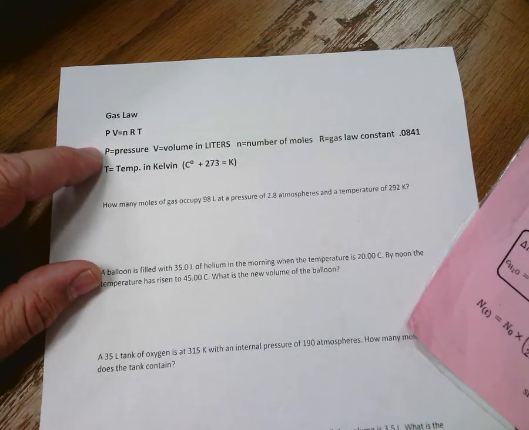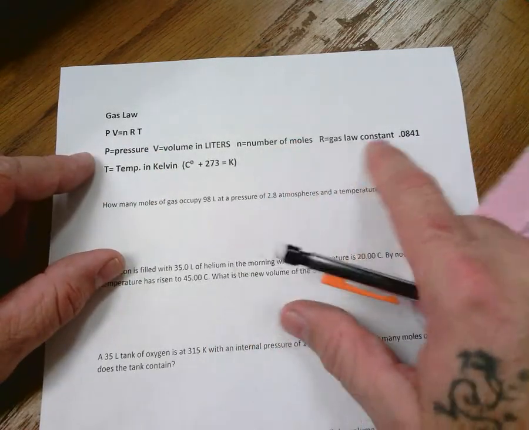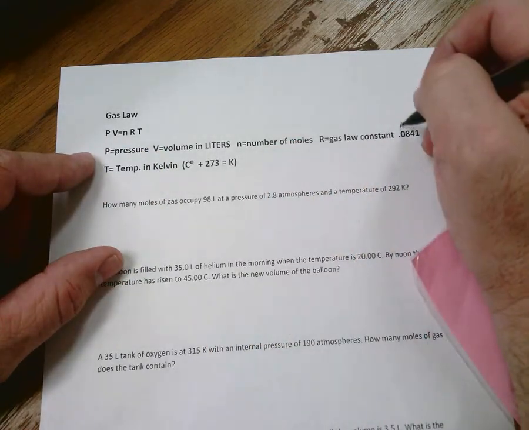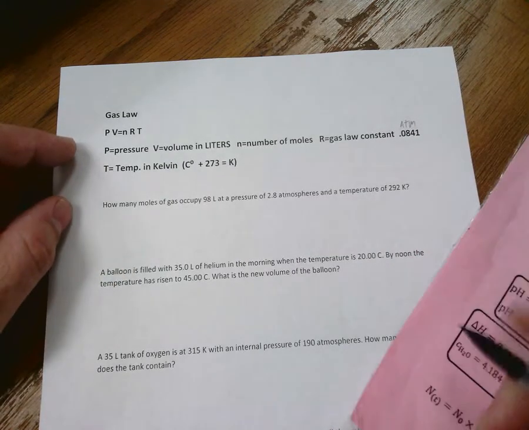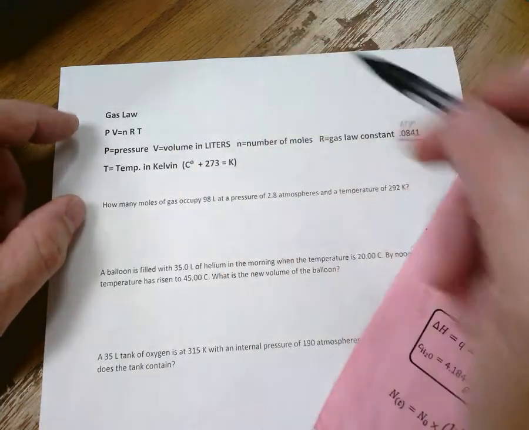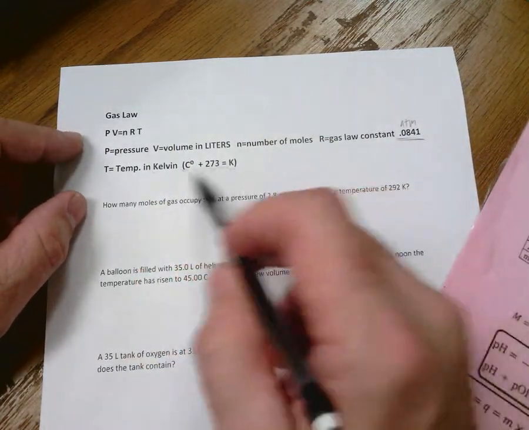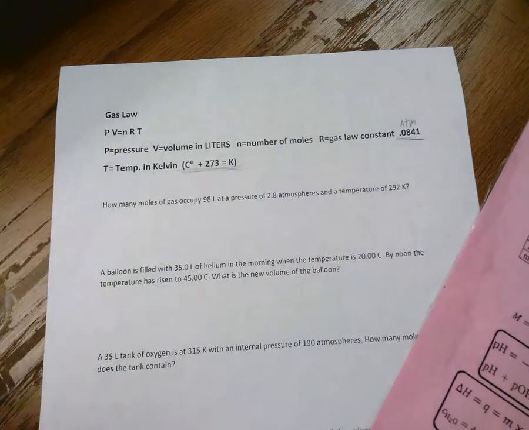The P is pressure, V is volume in liters, n is number of moles, R is the gas law constant, which if we're using atmospheres, which I'm going to try and use atmospheres for everything that you do with the ideal gas law. And temperature is in Kelvin. Remember, it must be in Kelvin, so Celsius plus 273. And all these are pretty obvious.